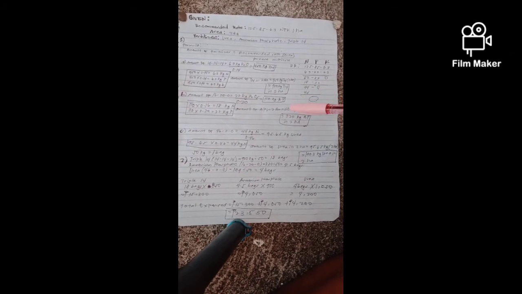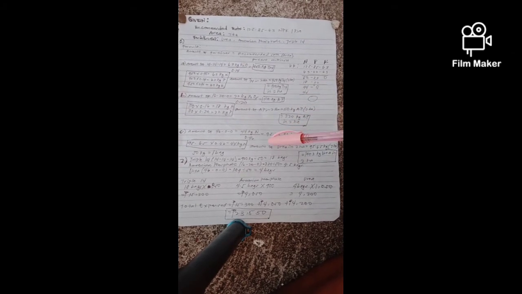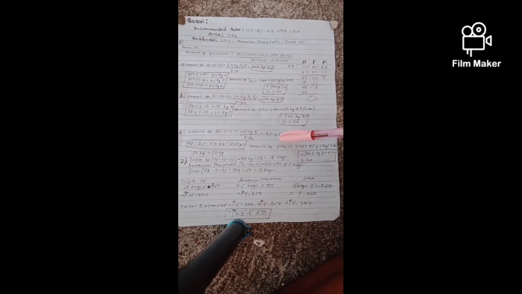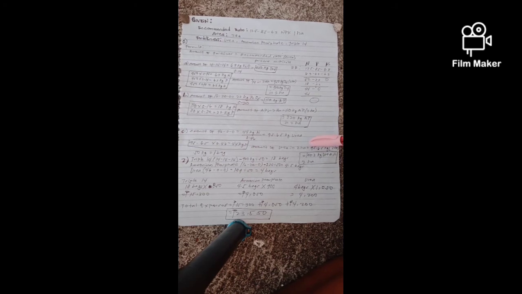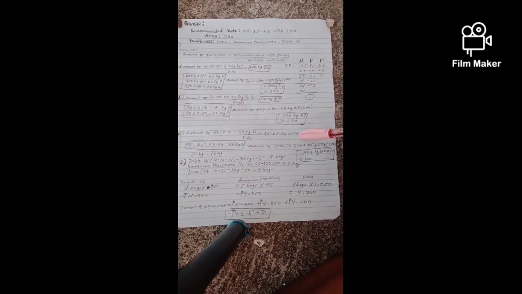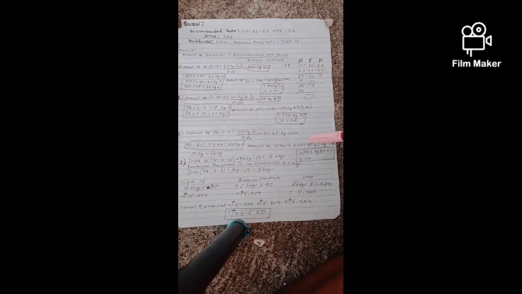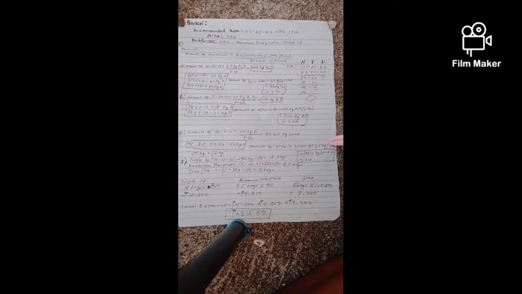So the next step is we have to determine the amount of urea to apply in 2 hectares. Just multiply the result times 2 hectares. So 95.65 times 2 hectares will yield 199.3 kilograms of urea.